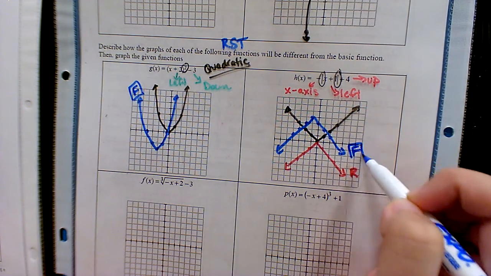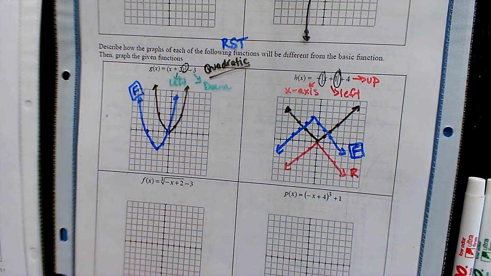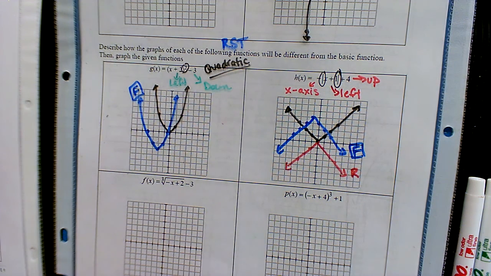And we'll label that one F. Or if you're using a pencil, you can erase the R graph. We no longer need it. We're starting to see how all this is related. It just depends on the beginning graph, okay, that parent function.